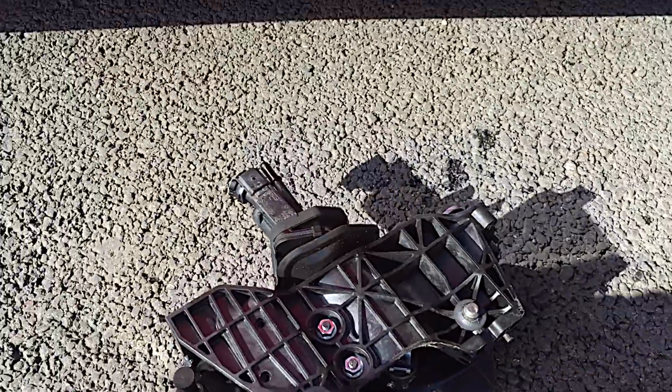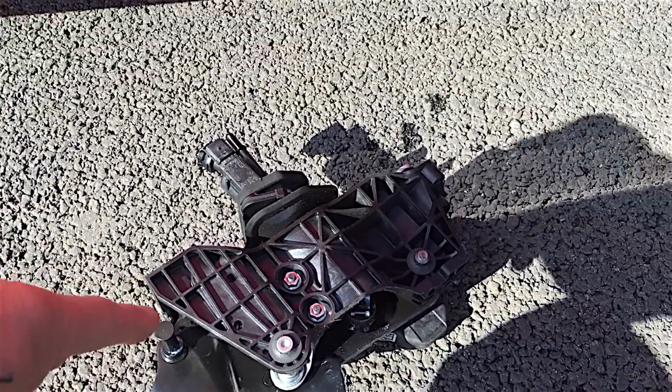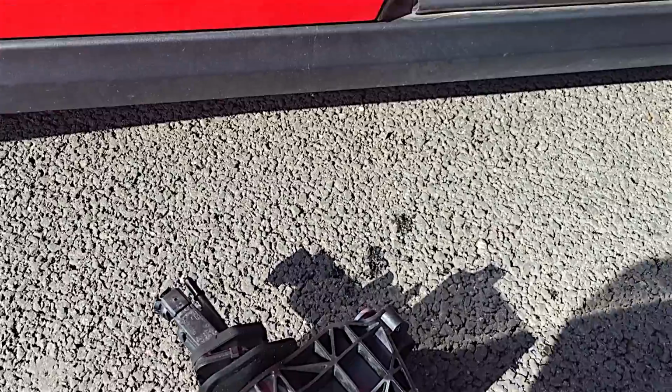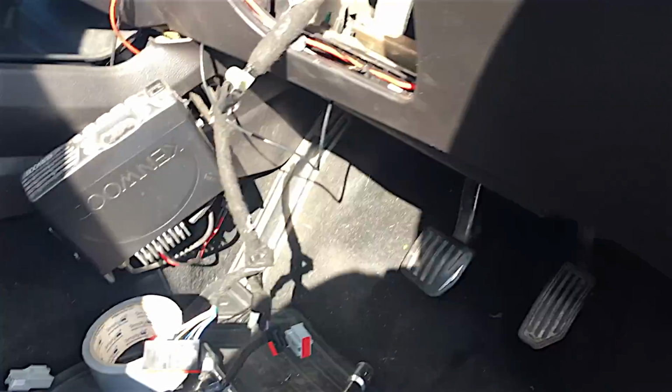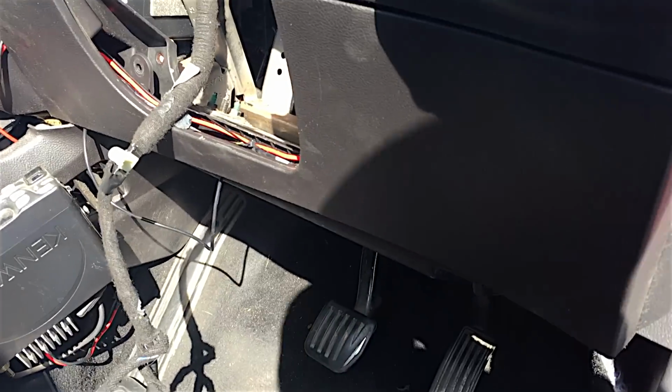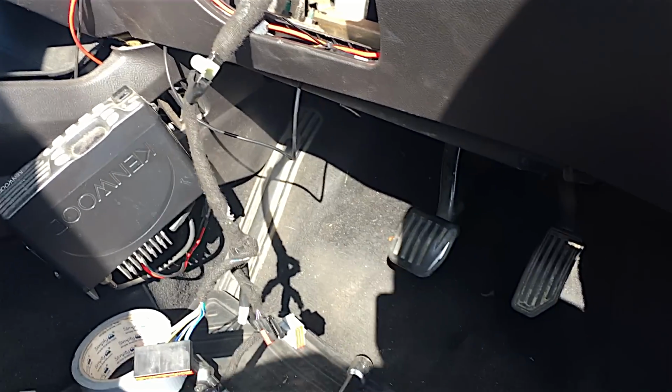I've made videos in a roundabout way showing how these come out, so I'll link them here anyway. If you have to go down the route and do this yourself and you don't know how to do it, then my videos might be of a little bit of help.